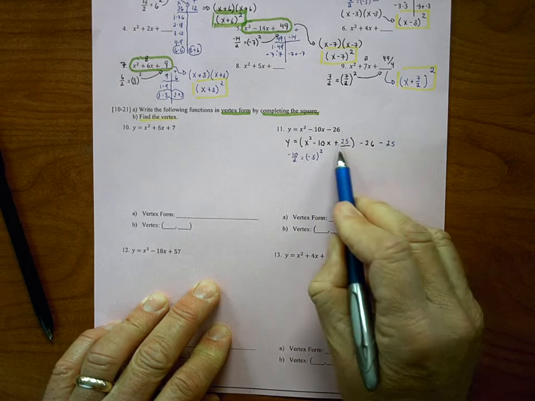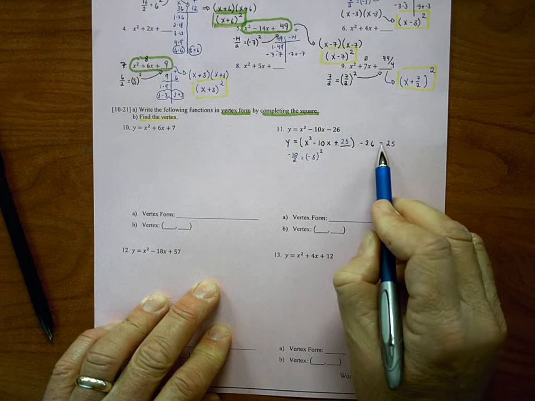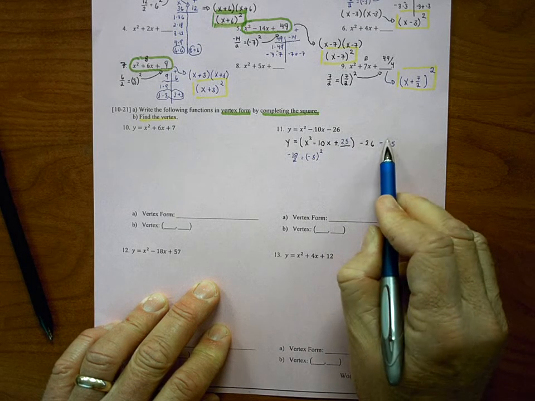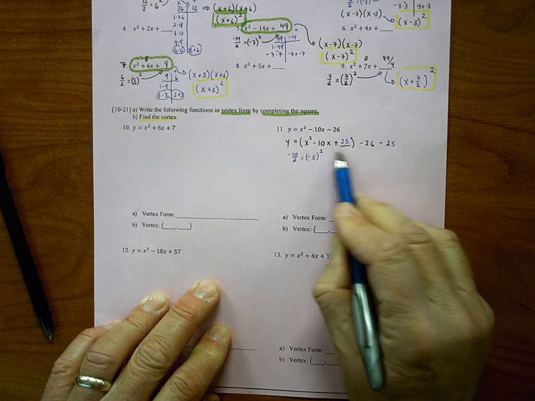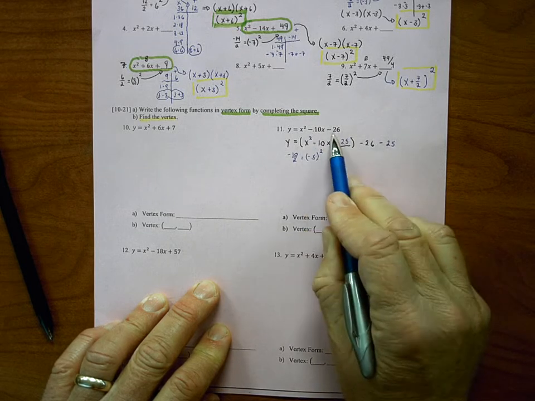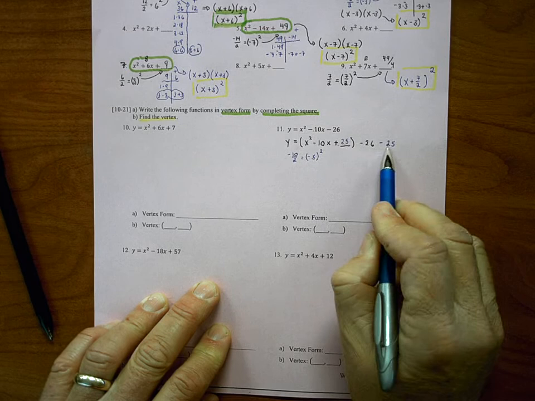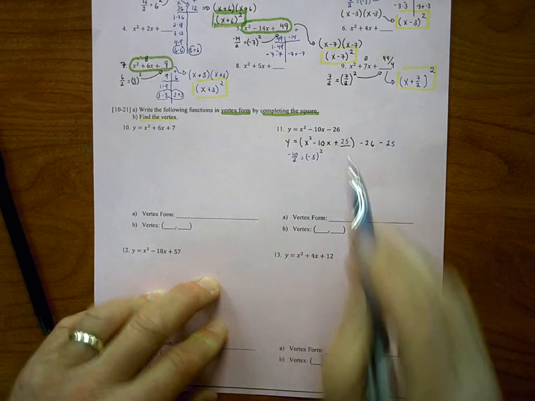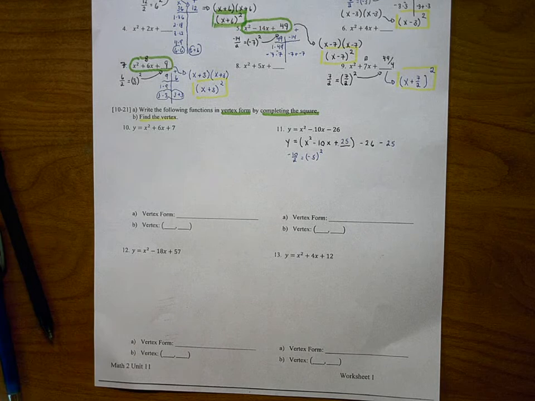So think about it, what's plus 25 minus 25? That's just 0. So if you mentally cross both of these 25s out, wouldn't this equation just look like what you started with? Yes, so this equation is the same exact equation as what we started with. Okay, then we're going to take what's inside the parentheses, and now we're going to factor the parentheses.